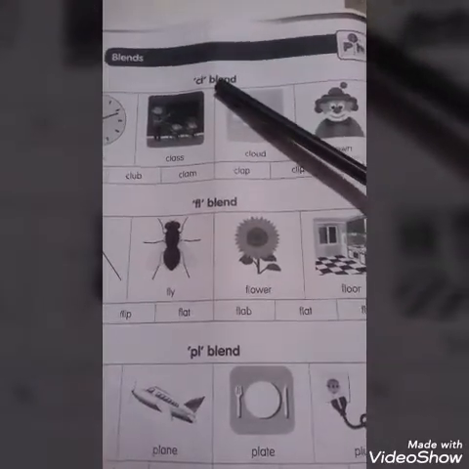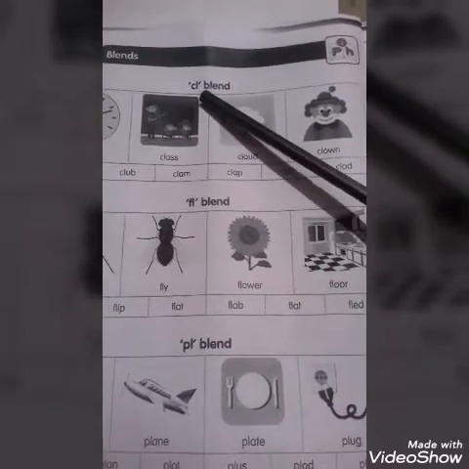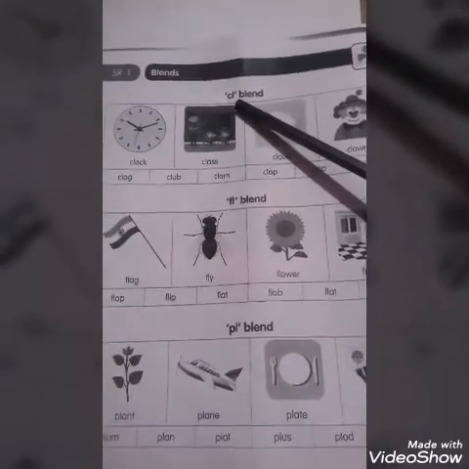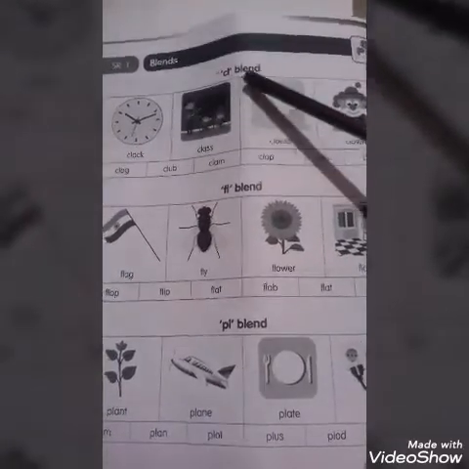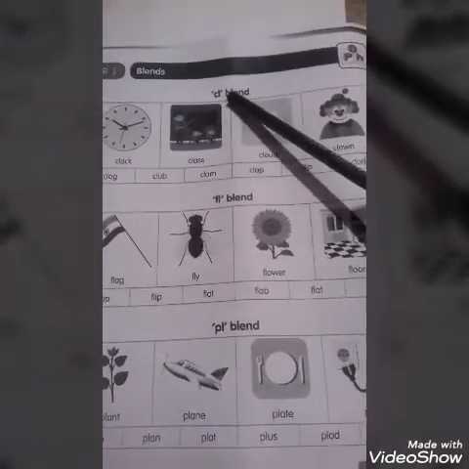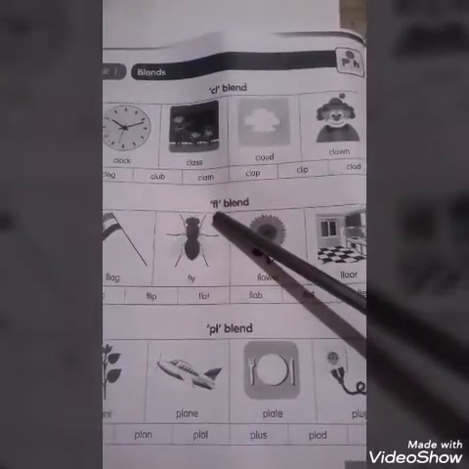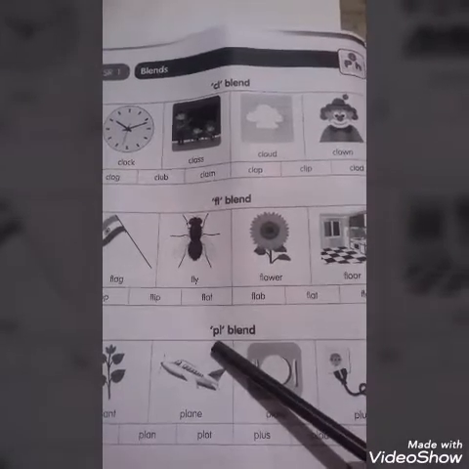Okay, what are the blend words you learn? What is this? Tell me, all of you, what is this? Clare. What is this? Flare. What is this?